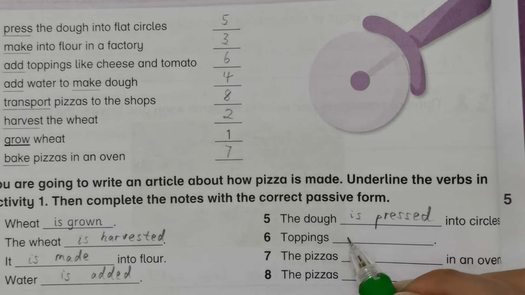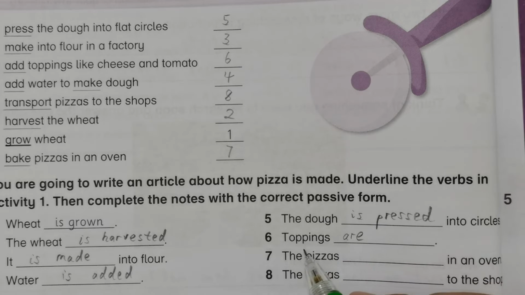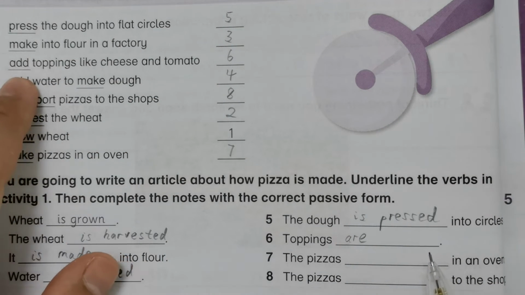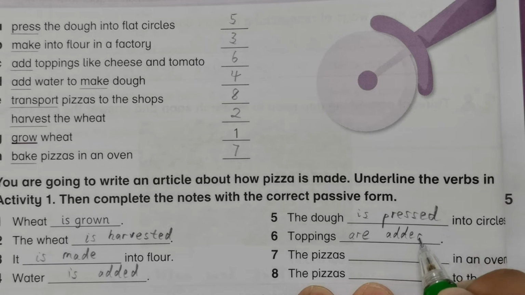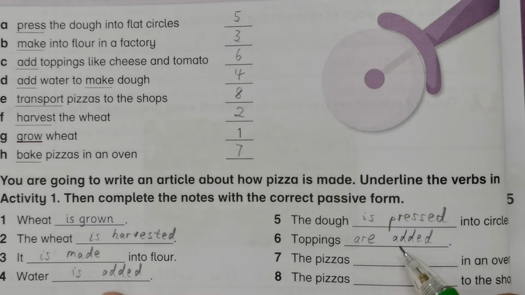And then toppings, because we have s here, so consider as plural. And then toppings are, so refer to number 6, verb. So this is added. So refer to number 4. So it's the same, we use the same past participle.